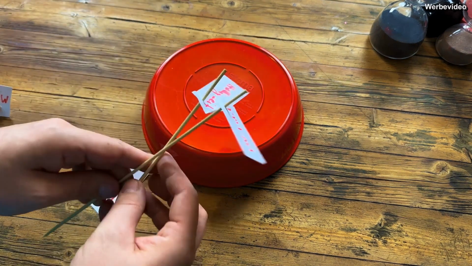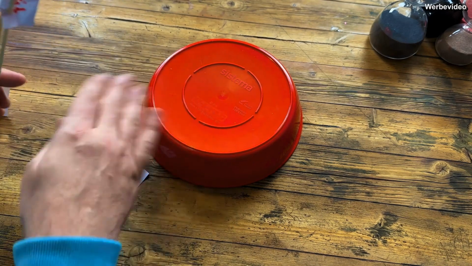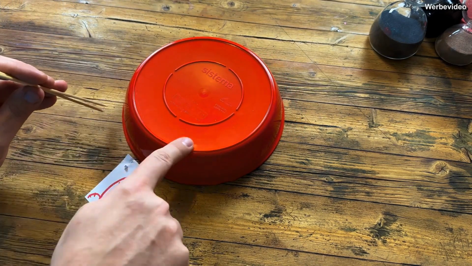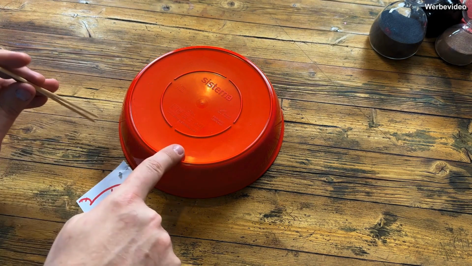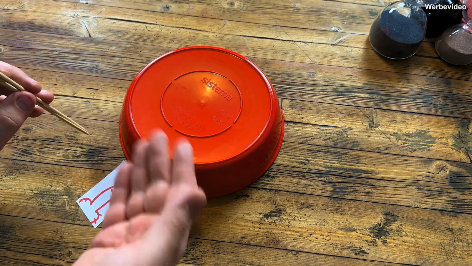Now, while it is somewhat understandable with this model, we will take a closer look at the whole thing under the microscope and especially in slow motion, because that makes it easier to understand.